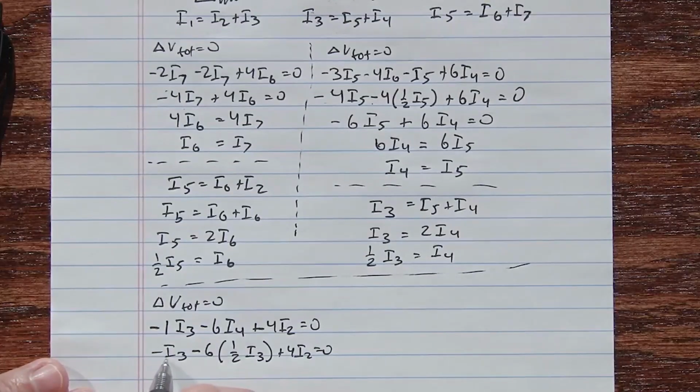And so that would be negative I3 minus 3I3, so that would be minus 4I3 plus 4I2 is equal to 0, or we know what that's going to come out to be. That's going to come out to be I2 is equal to I3.